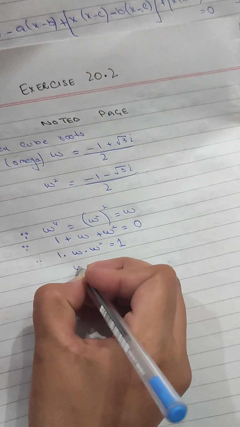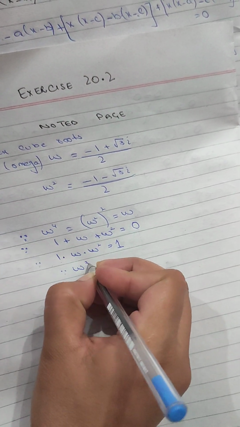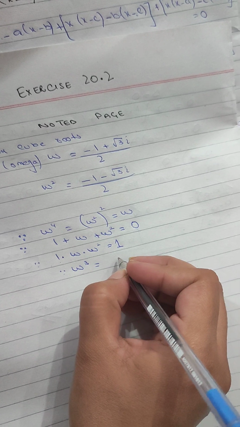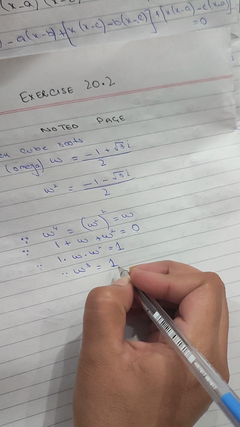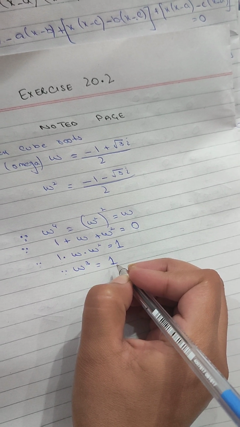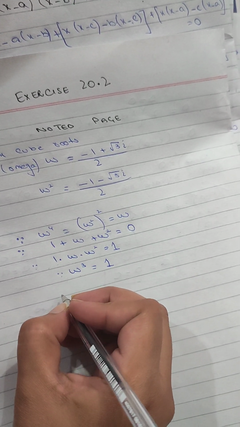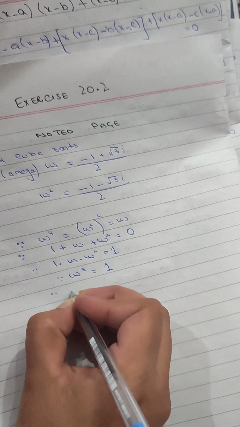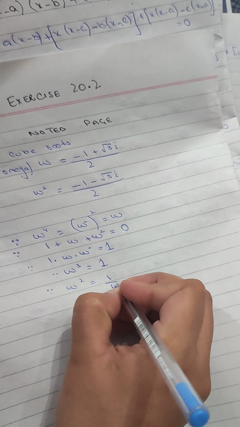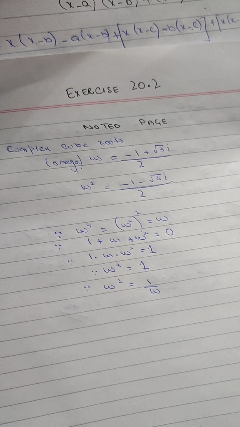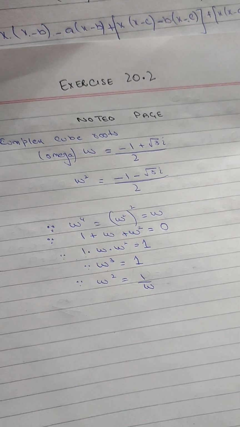Then another is omega cube is equal to 1. Omega cube is equal to 1. These are the properties of complex cube roots. The next is omega square is equal to 1 upon omega. These all properties we are going to use in exercise 20.2.